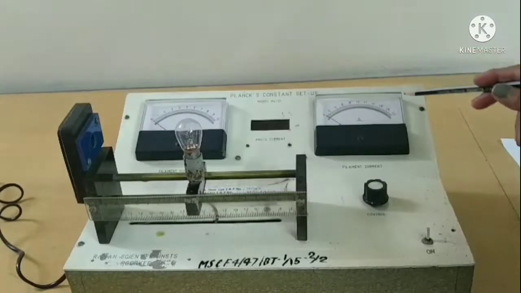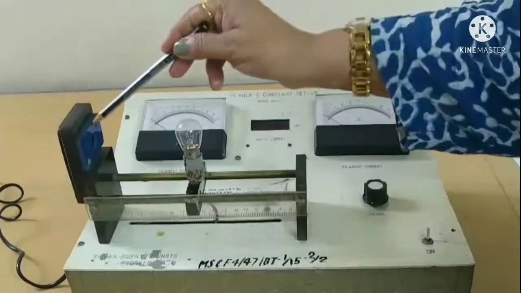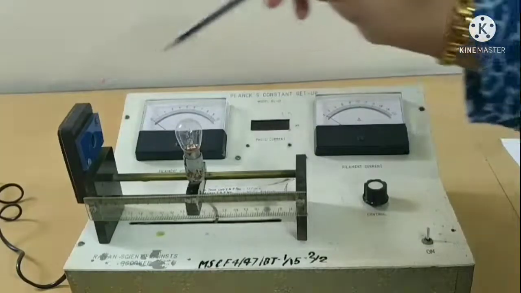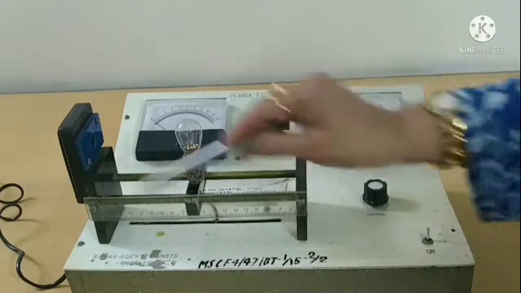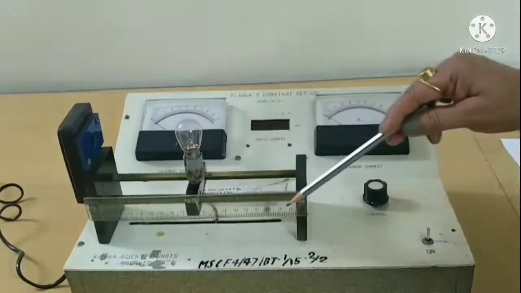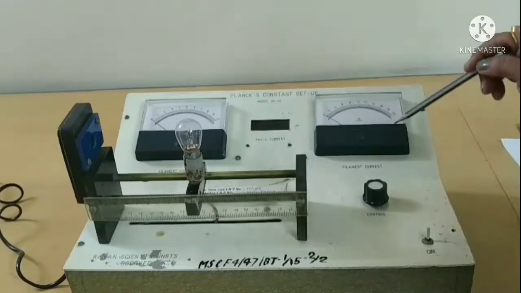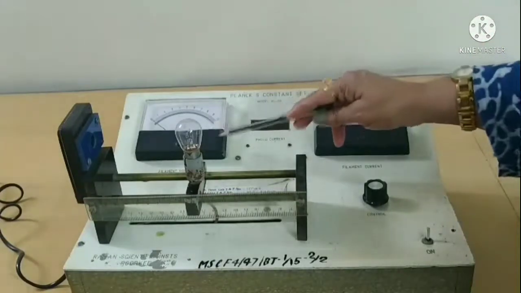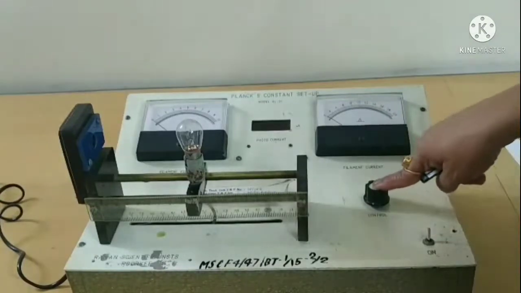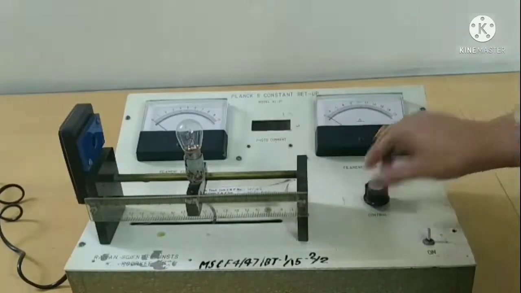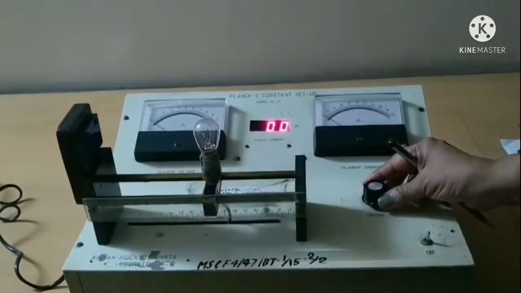This is our actual experimental setup. Now this is the photocell, this is the filter attached to it, this is our filament, and this is the mini optical bench. We have an ammeter here of 2 ampere range, a voltmeter and a digital microammeter. This is a control knob, and before switching on we should ensure that it is at the minimum position.